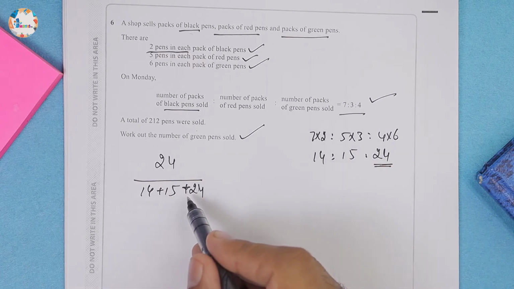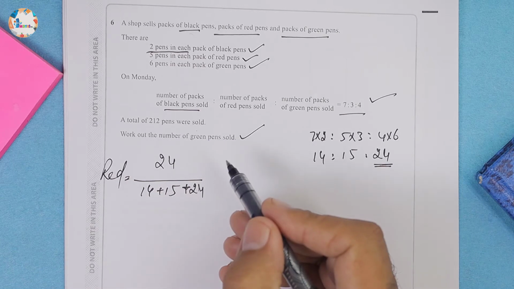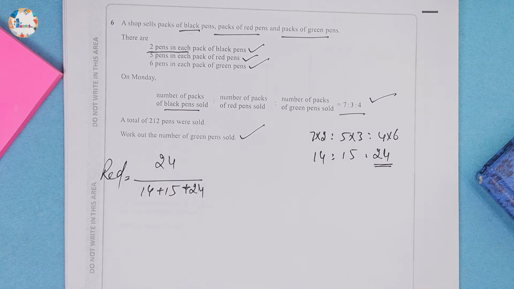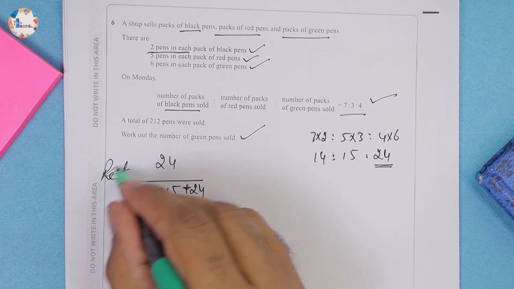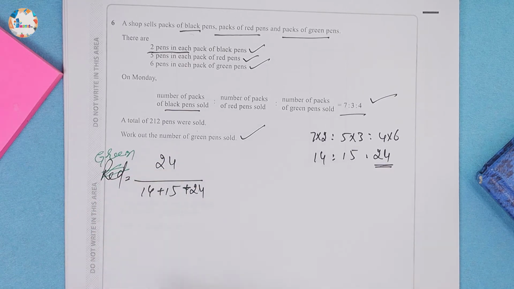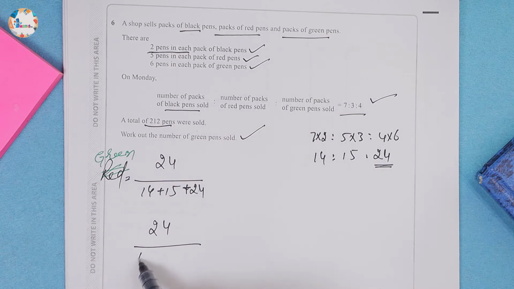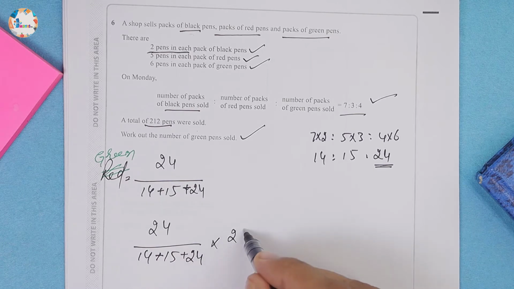And we want to calculate. We can write red here. This will be green basically. So we can correct this as green. So green pen ratio will be this one, and now we can check how many green pens will be there in 212 pens. So this will be 24 over 14 plus 15 plus 24 and multiply by 212.